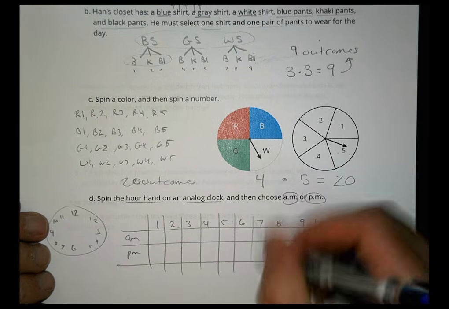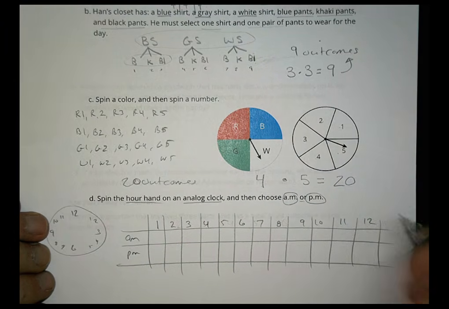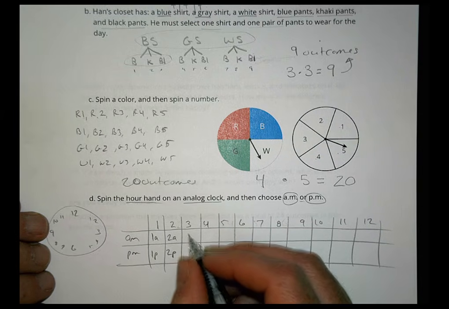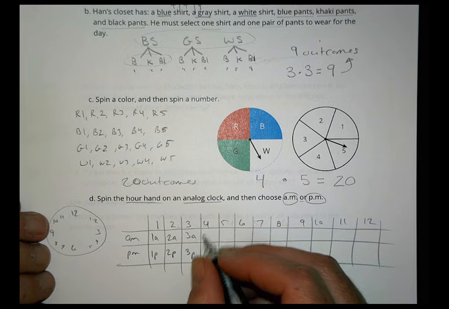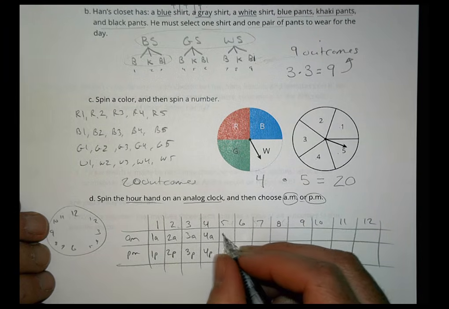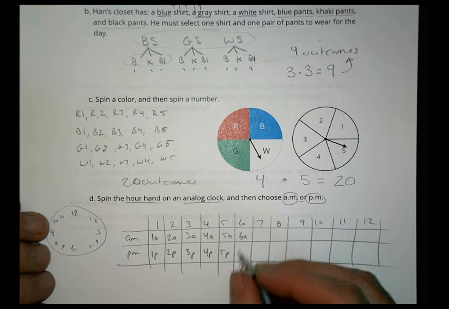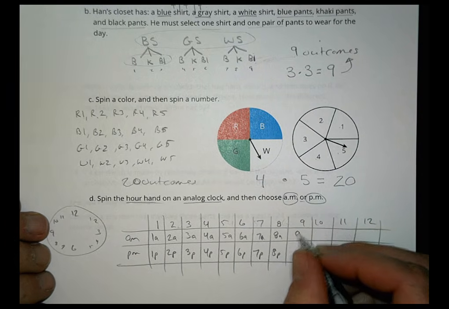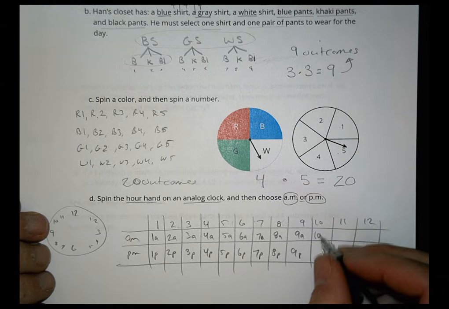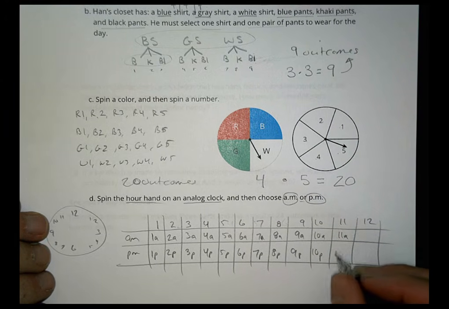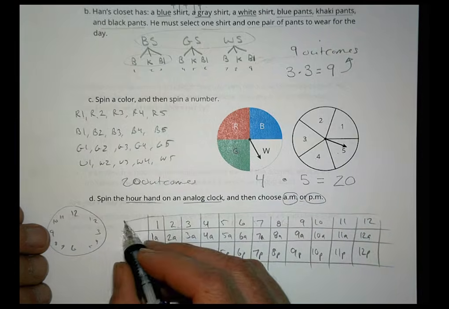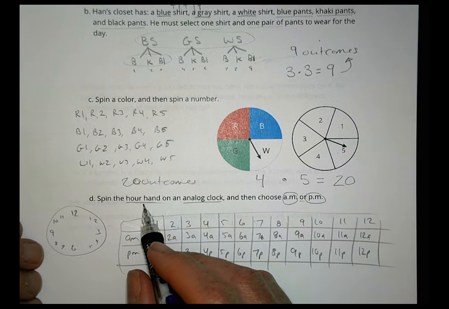Let's look at all my possible options here. So we have 1 AM, 1 PM, 2 AM, 2 PM, 3 AM, 3 PM, 4 AM, 4 PM, 5 AM, 5 PM, 6 AM, 6 PM, 7 AM, 7 PM, 8 AM, 8 PM, 9 AM, 9 PM, 10 AM, 10 PM, 11 AM, 11 PM, 12 AM, and 12 PM. So there's my table to show me the same information for how many options I could have, sample space for hour hand and a clock.